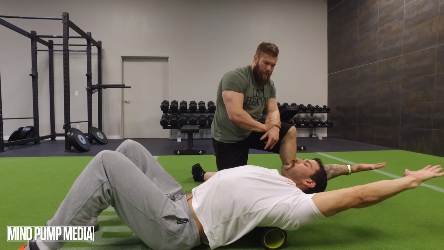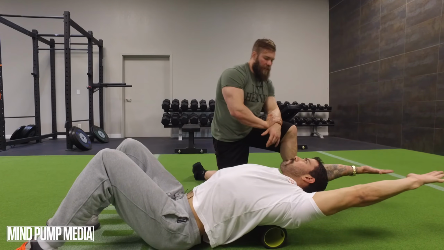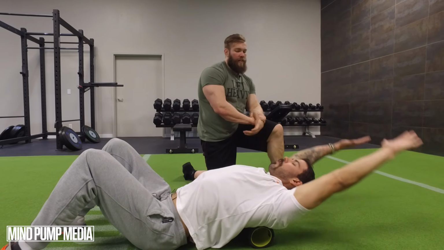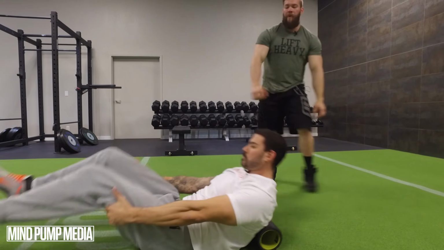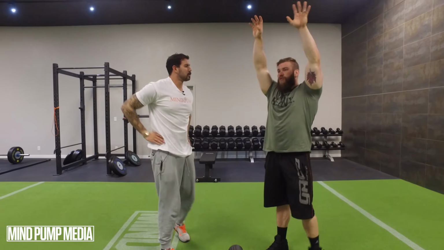Now, do you find any need for me to internally, externally rotate? I would stay on the external because you're going to lengthen those internal rotators when you're externally rotated, and it's the internal rotators that are going to bind you up the most. Nice. It's just that pure overhead neutral shoulder.